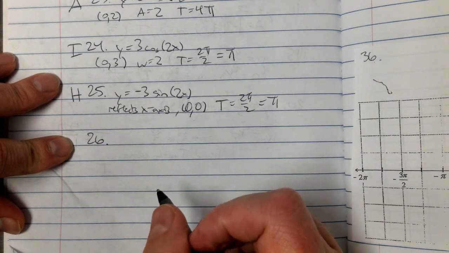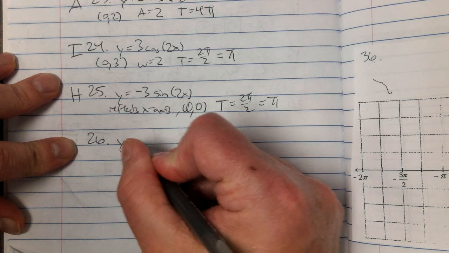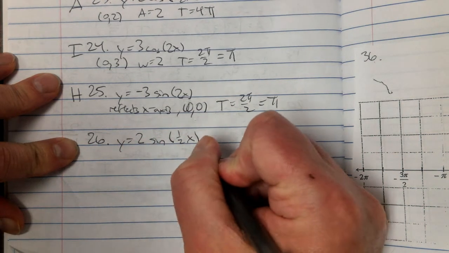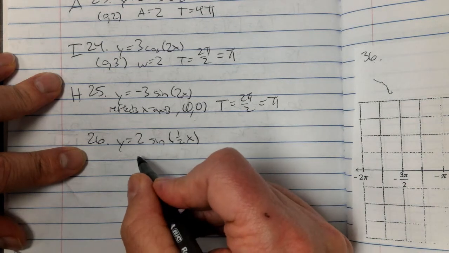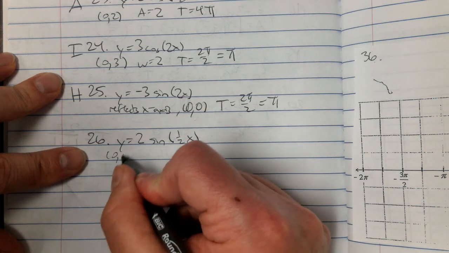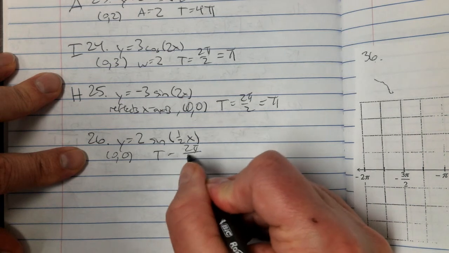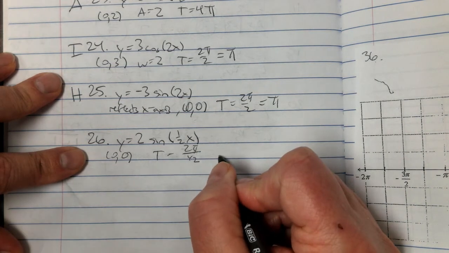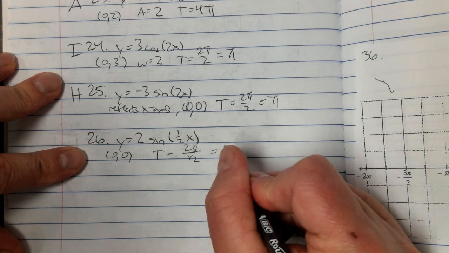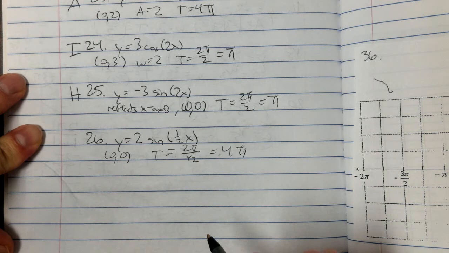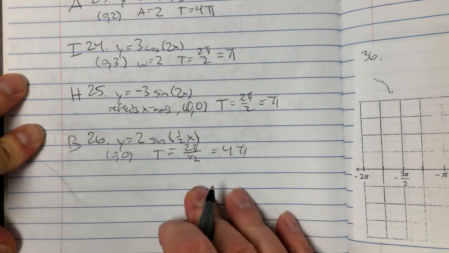26. This one we have y equal 2 sine 1/2 x. So this one goes through 0, 0, and the period would be 2 pi over 1/2, which gives you 4 pi. So one of the longer periods, and this would be the B graph.